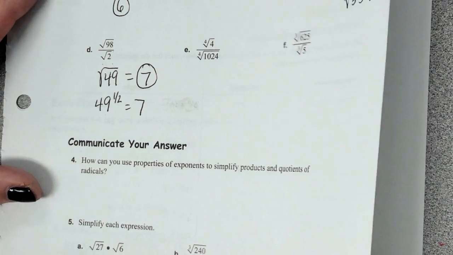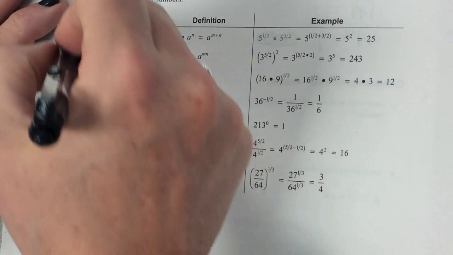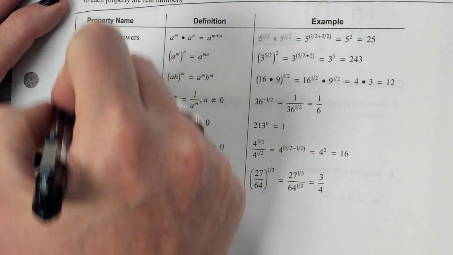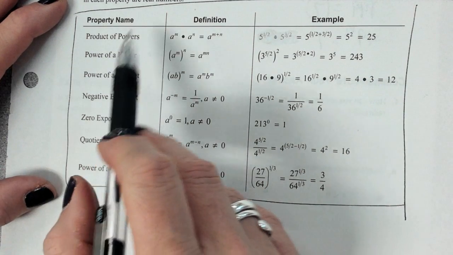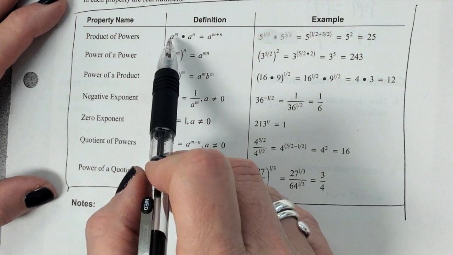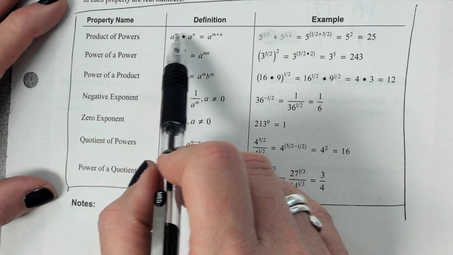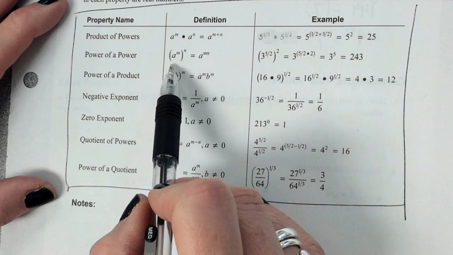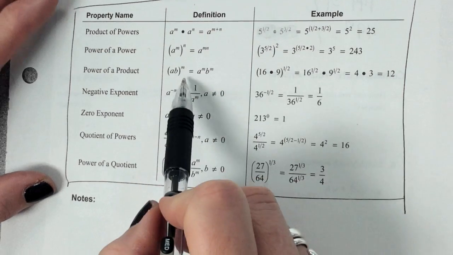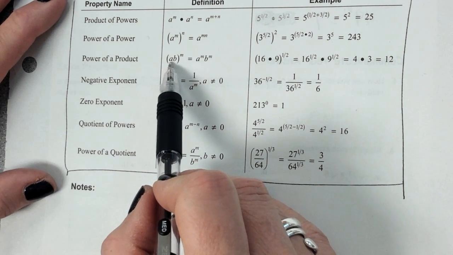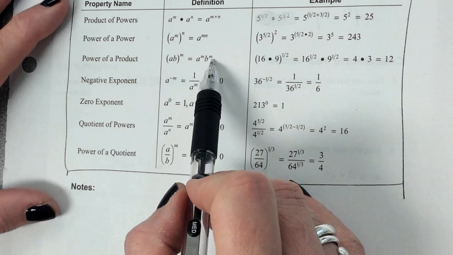All right, very good. Let's flip over now to page 130. If you ever get stuck on properties, just be aware that all the properties can be found here on page 130. We talked about this yesterday, how if we have like bases, and we're multiplying the two values, we'd add the exponents. If we have a power to a power, we multiply those exponents. When we have the power of a product, each one of those factors gets raised to the power.